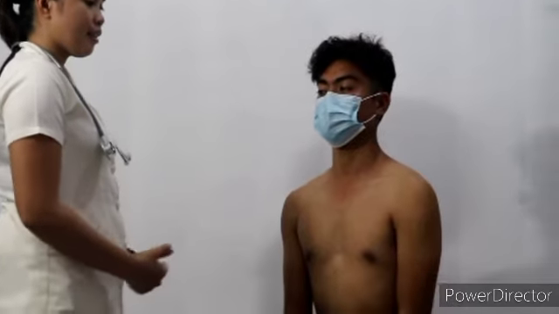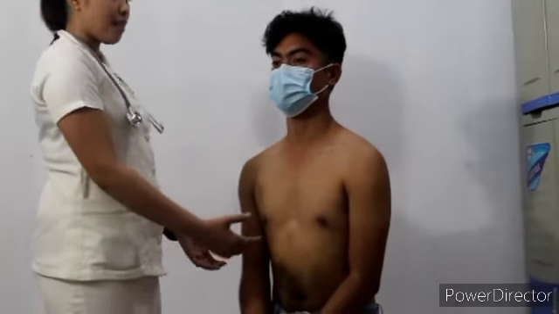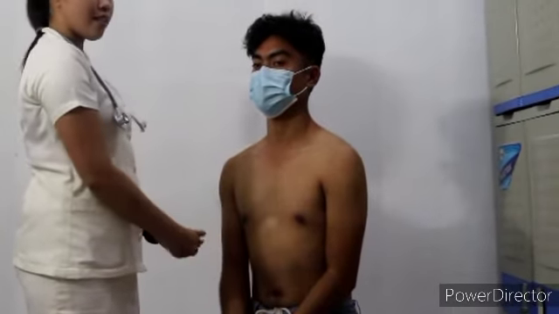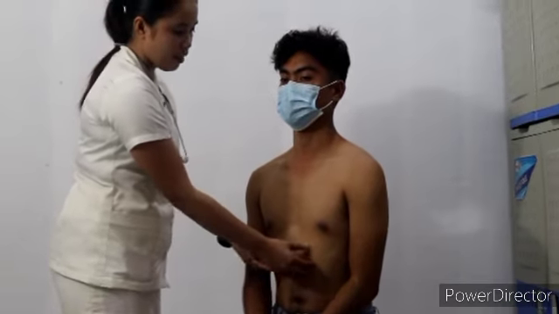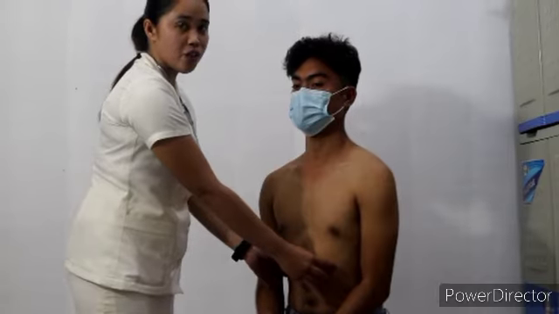99. Now we'll do the same with the anterior chest of our patient. Let's start with inspection. Again, there are no deformities found in our patient's chest. There are also no visible muscle retractions, especially in his costal margin. And lastly, the breathing of our patient is normal, with no impaired respiratory movements.